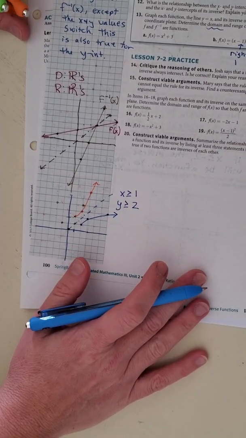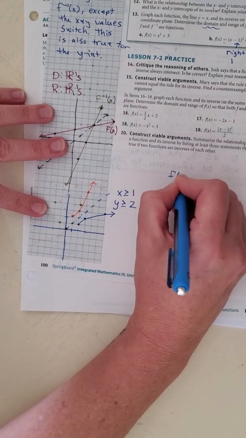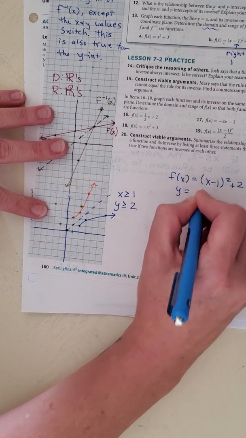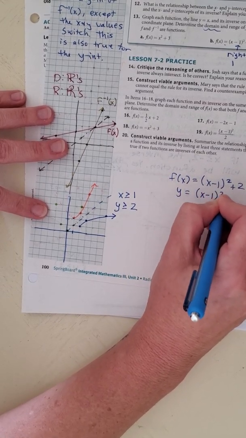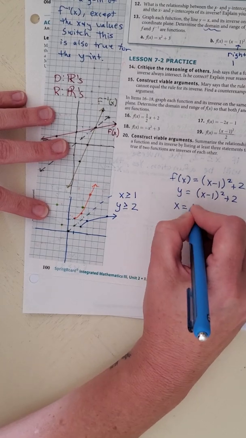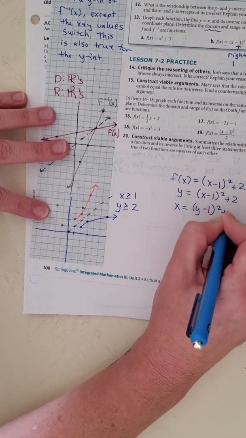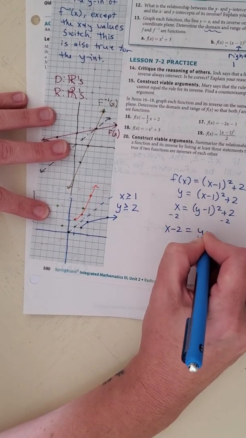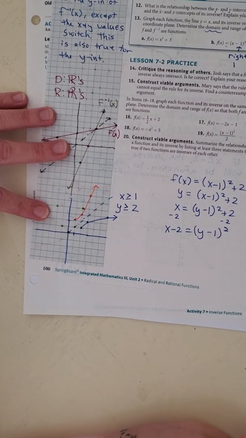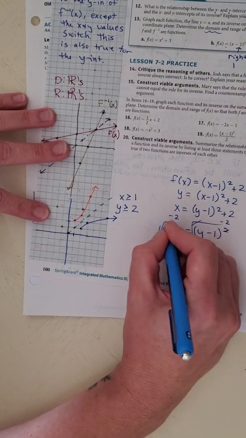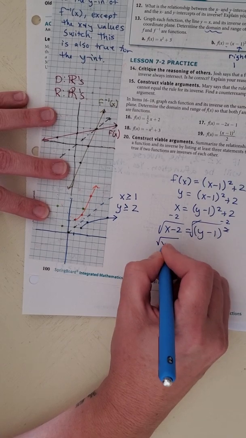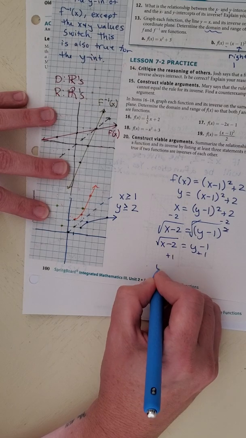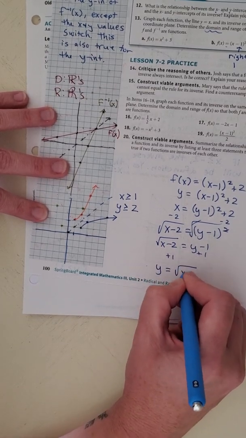I am going to do that actually. I'm going to verify it algebraically. So our original function f of x equals x minus 1 squared plus 2. So I'm going to just algebraically solve for the inverse. So I'll switch x with y, and then I will solve for y. So I'd subtract 2, x minus 2 equals y minus 1 squared, square root both sides. I get square root of x minus 2 equals y minus 1. I would add 1 to both sides, and I get y equals the square root of x minus 2, and then plus 1.